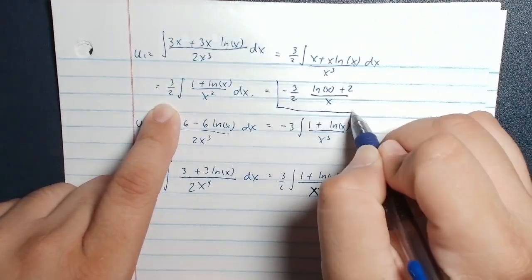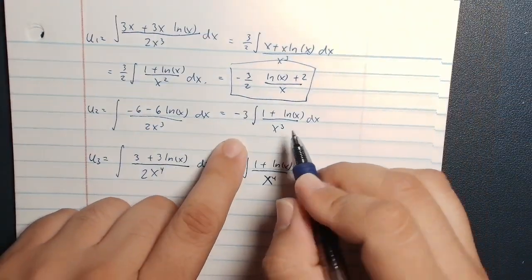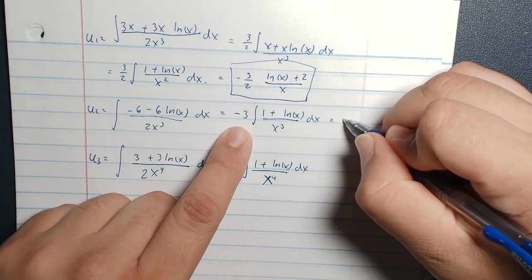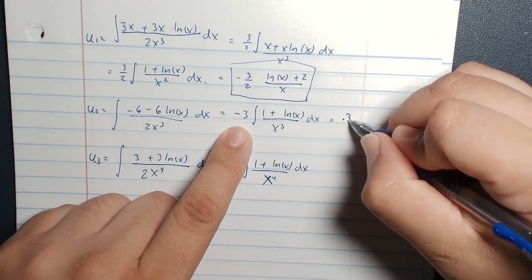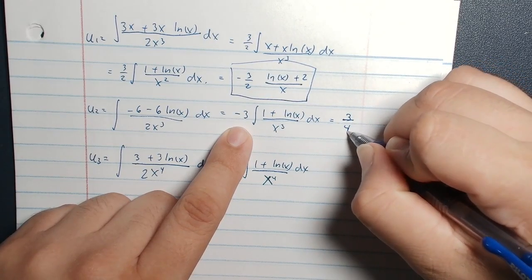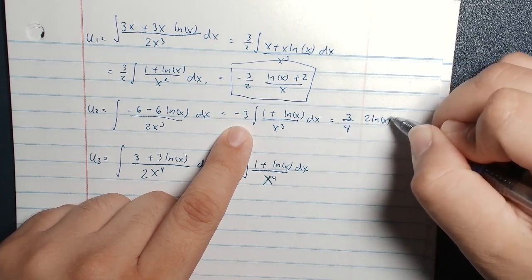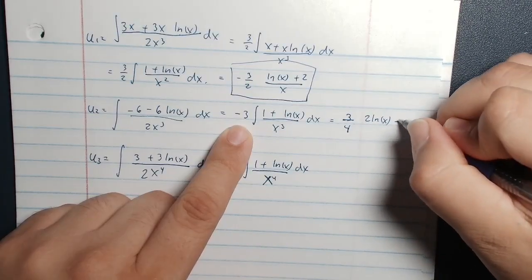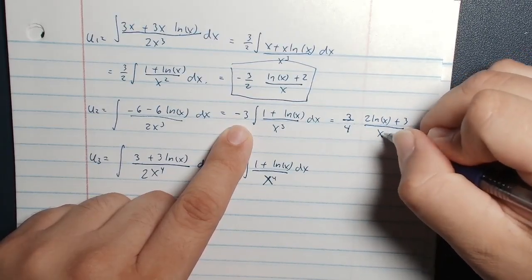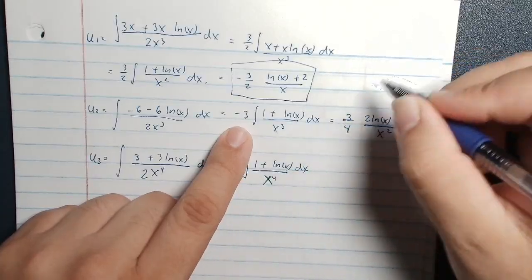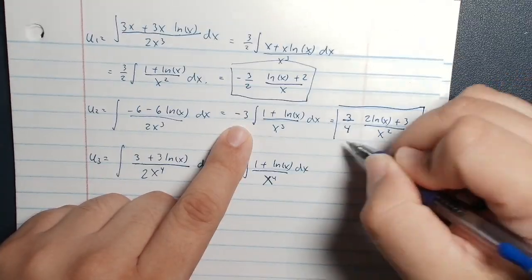That's my u1. If I integrate this by parts, I end up with, that'll be 4. So I'll end up with negative of a negative. That'll be positive 3/4 times 2 natural log of x, or you can say natural log of x squared, it's fine too, plus 3 over x squared. Again, all these should have a plus c, but we set them all to 0 each time, so we don't need to worry about that.